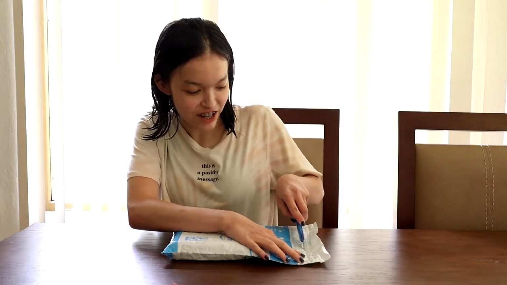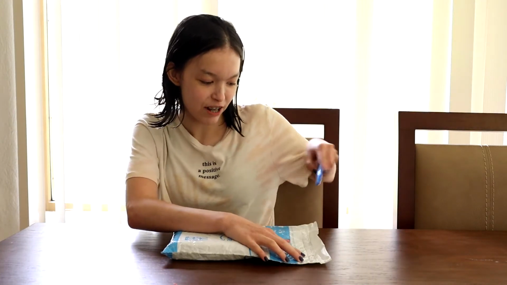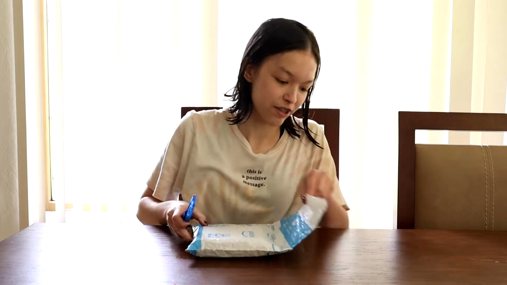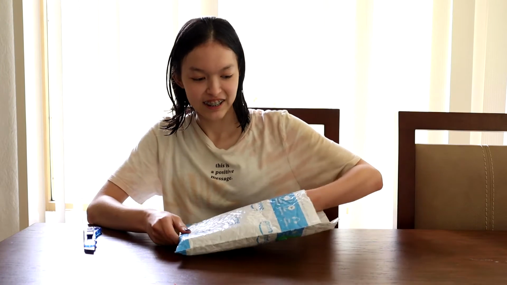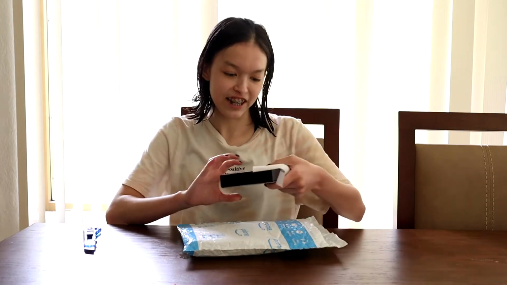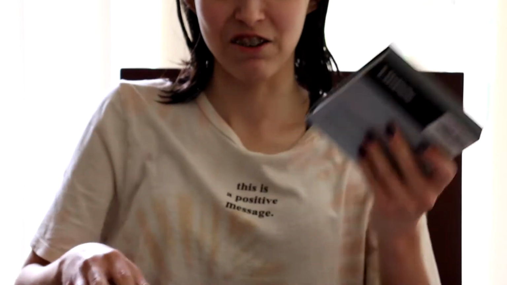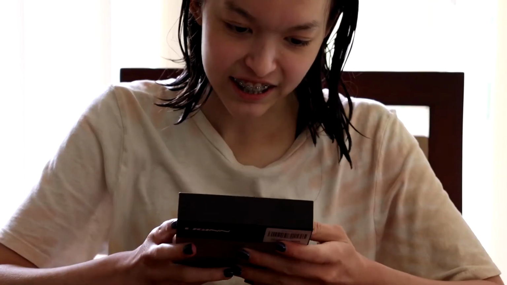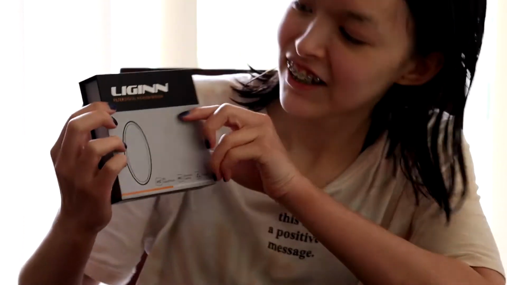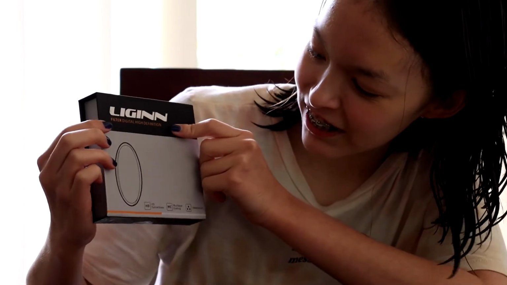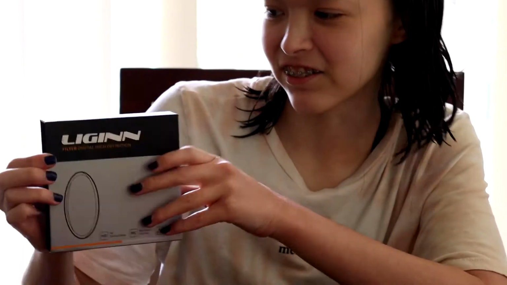Okay, so the package came in 2 days early, and in this video I will not be testing out the ND filter because, well, I'm broke, but I am going to unpackage it. And here we have the ND filter. So we're going to open this, and it says Livin filter digital high definition, and all these little details.